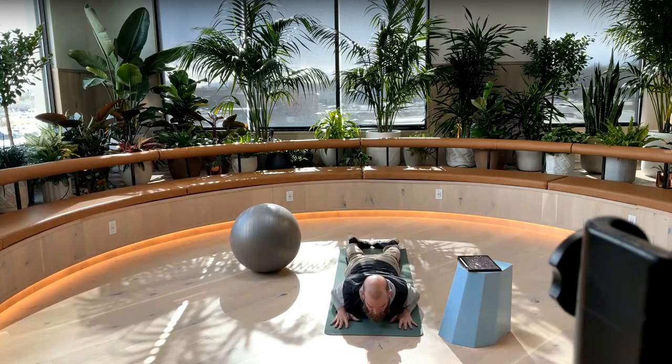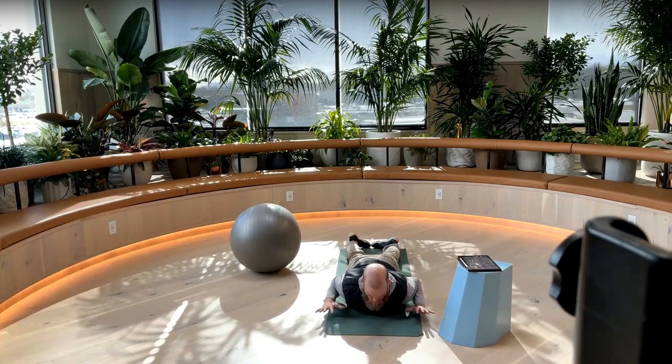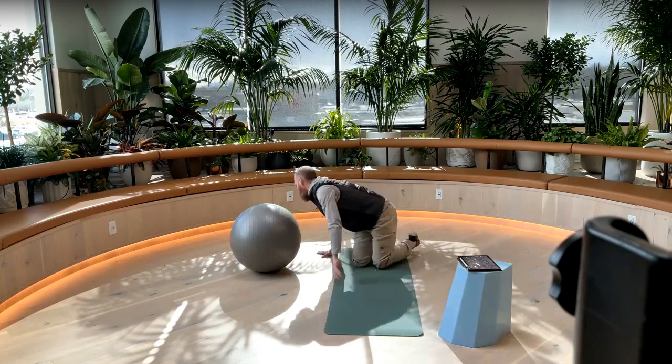Your big toes are together. And you're just going to lift the chest and fold the hands. And take a breath. Push the outside of the feet into the floor. Move back view.